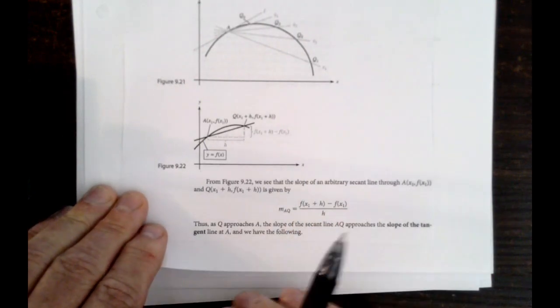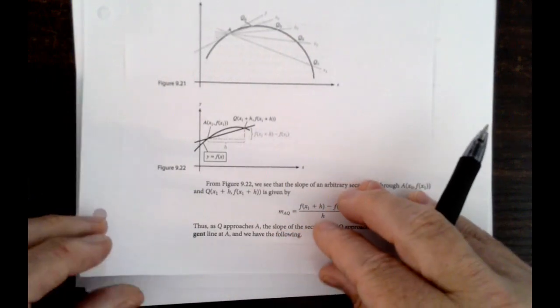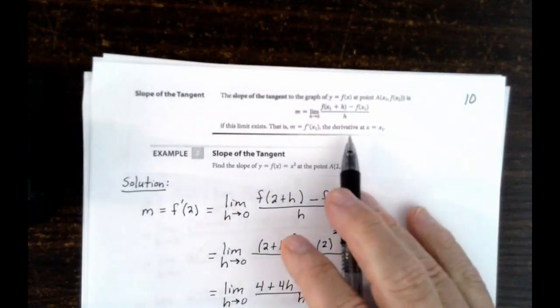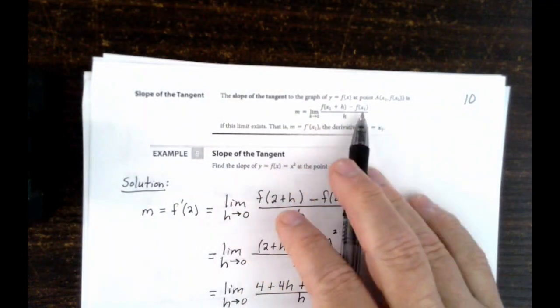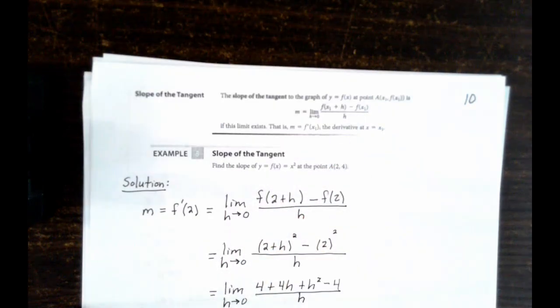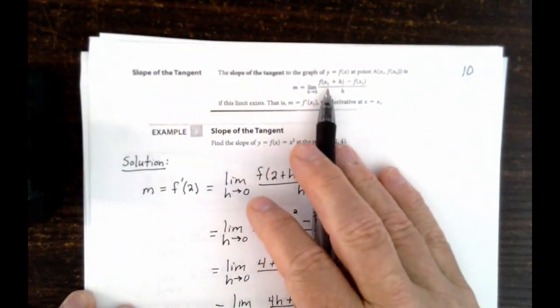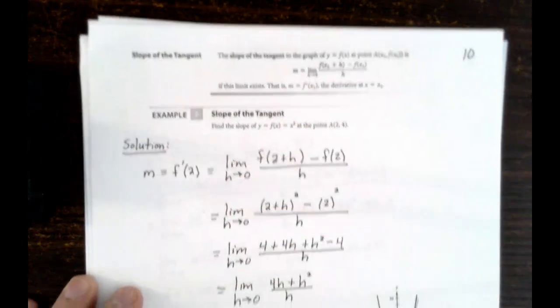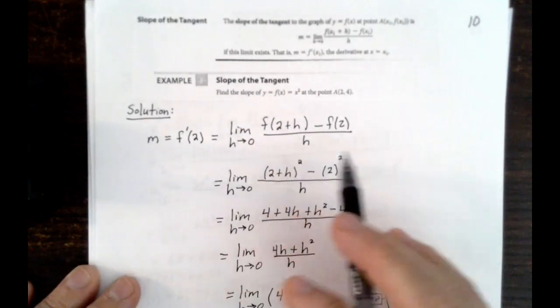That typically means that they have some specific value for x. And then when we take the limit of this as h goes to 0, we get our actual answer at that one individual point. And so here's the slope of the tangent line. It looks exactly like our derivative, which it is, and it's our derivative for x equals x sub 1, some x value here.